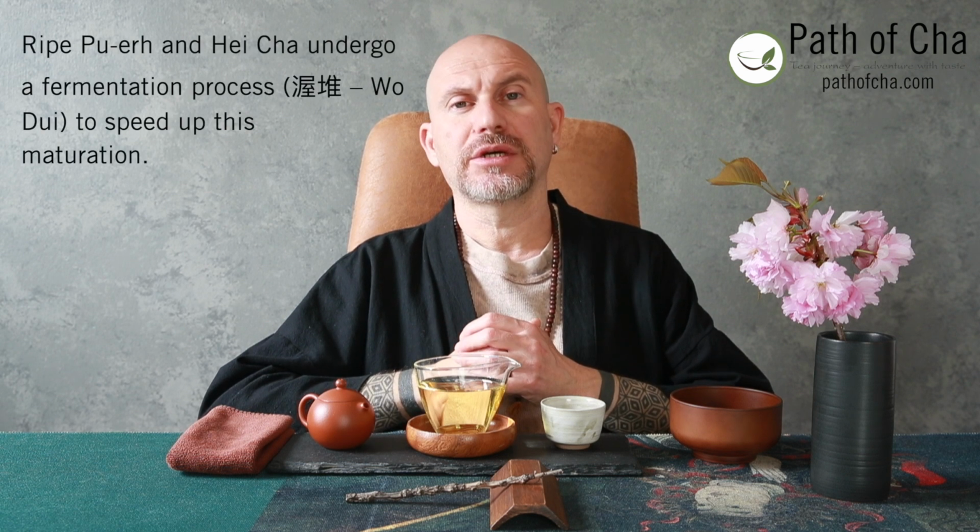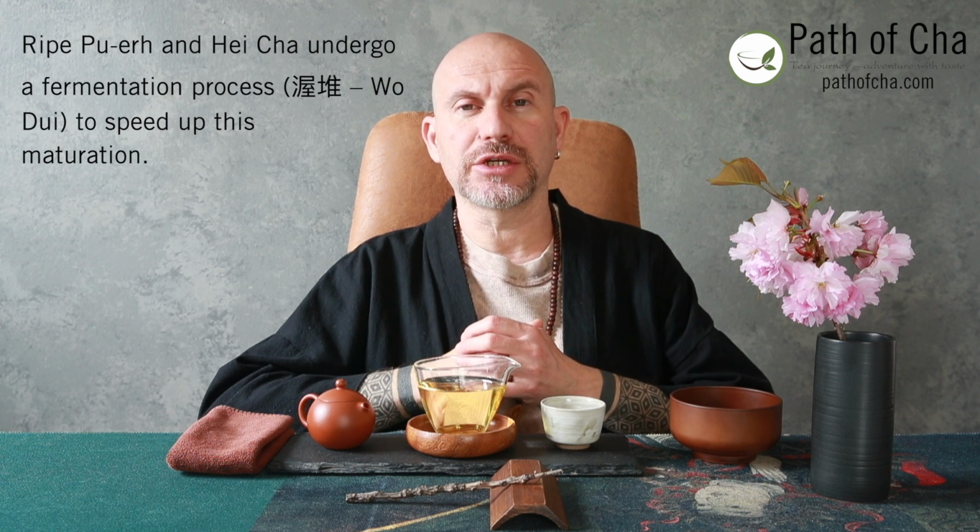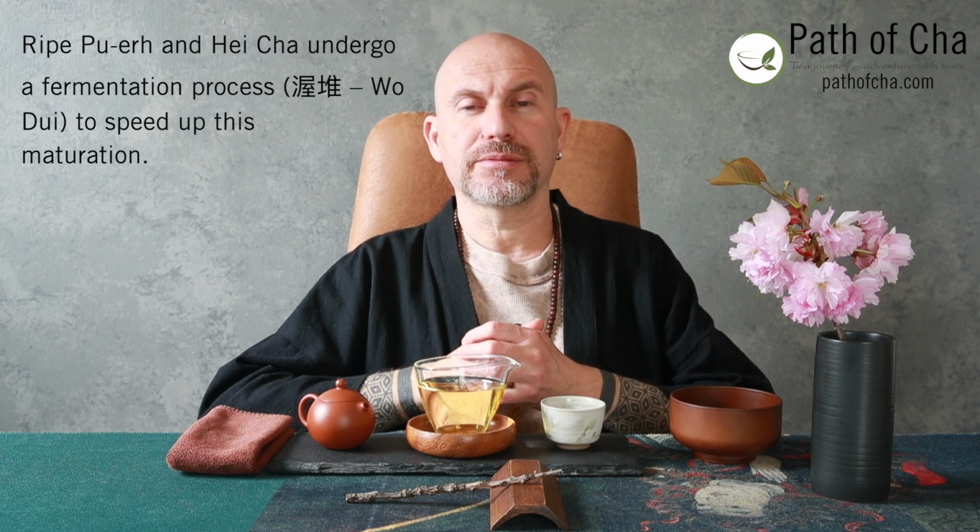In shu pu'er, shu pu'er undergoes a stage called wo dui. It's a wet piling, where it goes through microbial fermentation, and during this stage it gets fully oxidized, and it loses pretty much all the catechins that turn into theobromines, and the tea doesn't possess anymore the sharper astringent qualities.